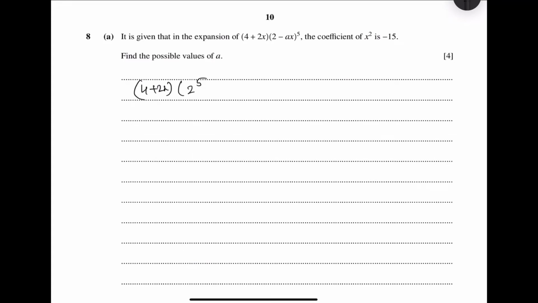We can use binomial, I mean Pascal triangle. 1 1 1 2 1 1 3 3 1 1 4 6 4 1 1 5 10 10 5 1. So for the power 5 we can use this one.